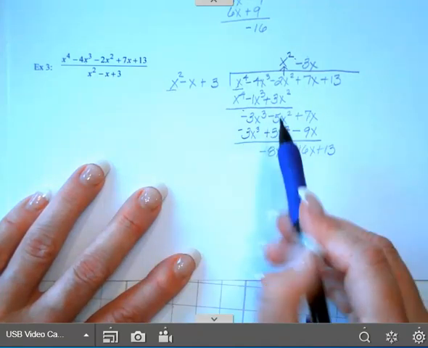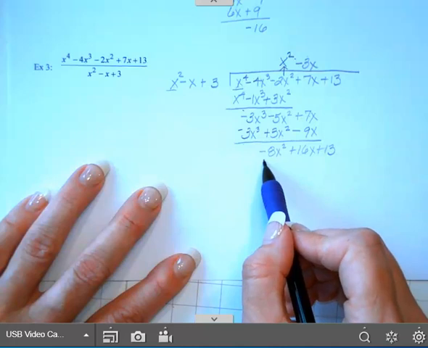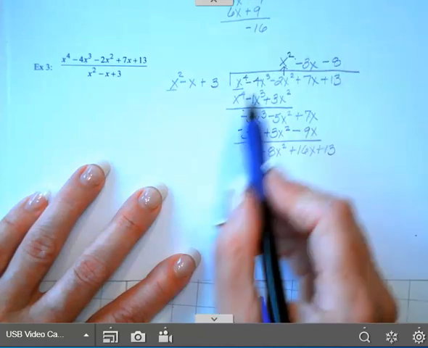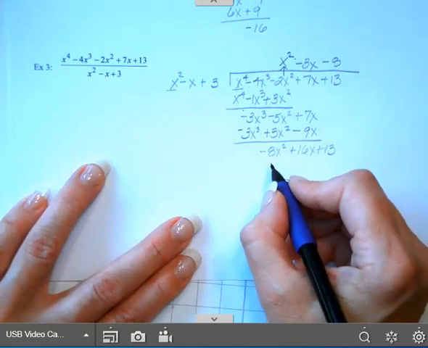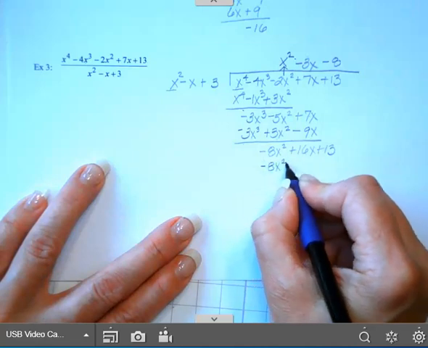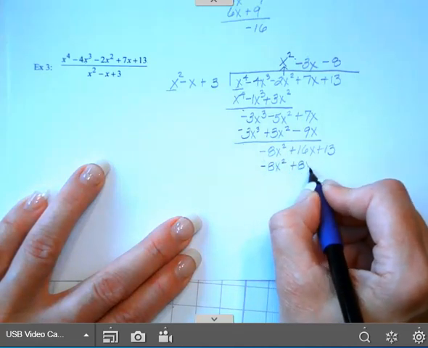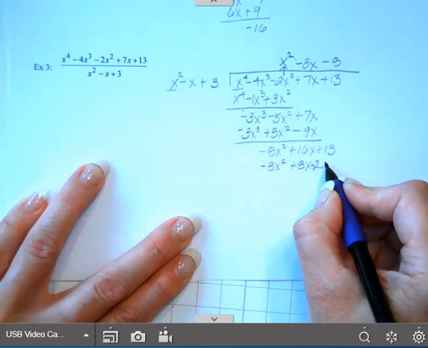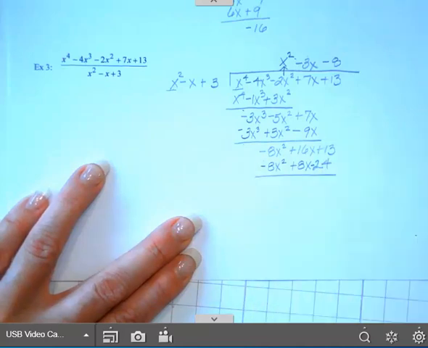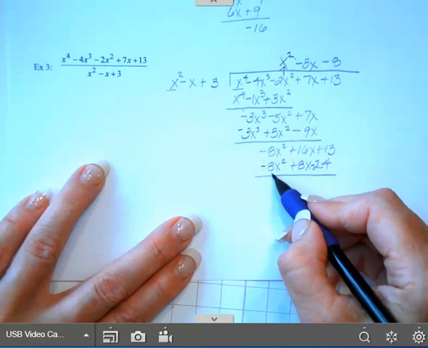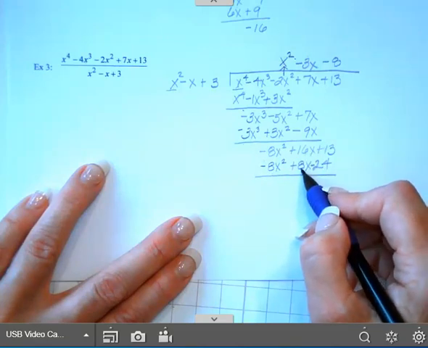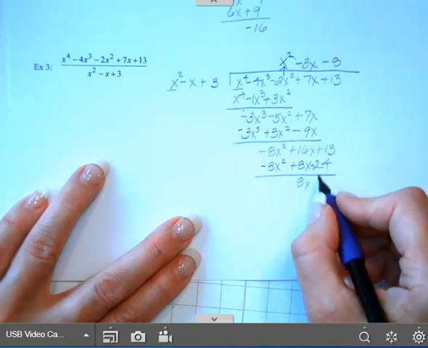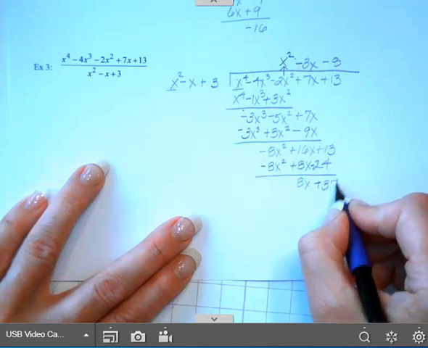And x squared times what gives you negative 8x squared? And so that's going to be negative 8. Multiply negative 8 with all 3 of those terms. So that's negative 8x squared plus 8x. And then minus 24. Subtract. That will give you 0. 16 minus 8 is 8x. And 13 minus a negative 24 gives you plus 37.